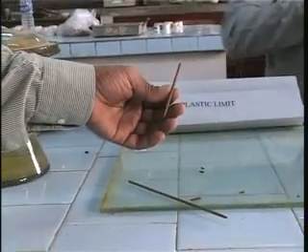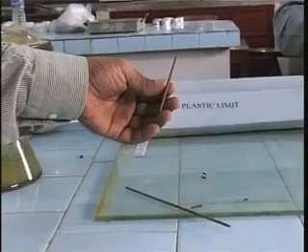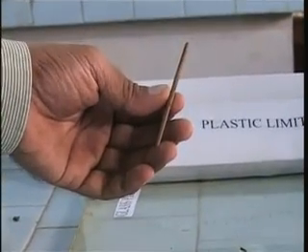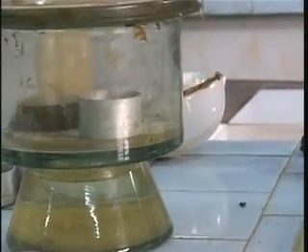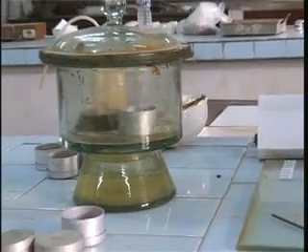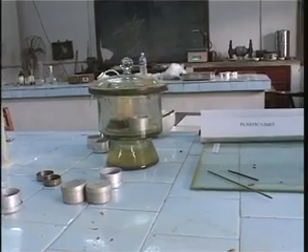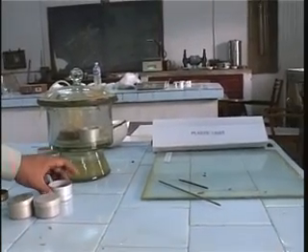Because if we just take this much of sample, then the amount of soil is going to be very much less, so the amount of error is going to be large. So we roll several different threads and we try to determine the moisture content based on the several different threads like this one.